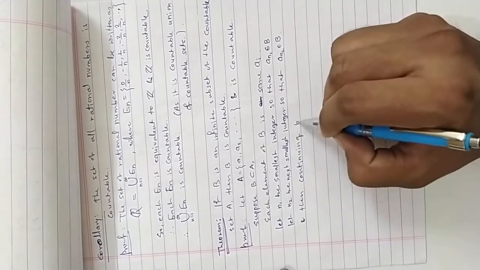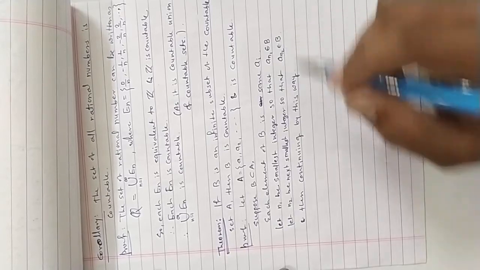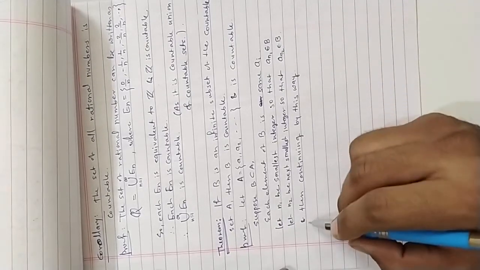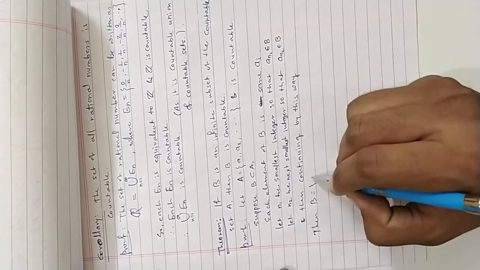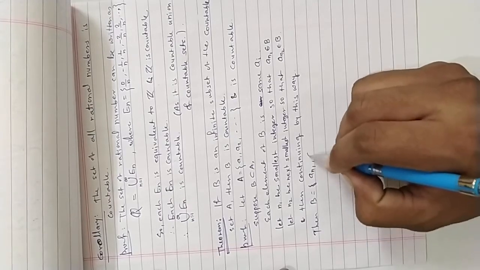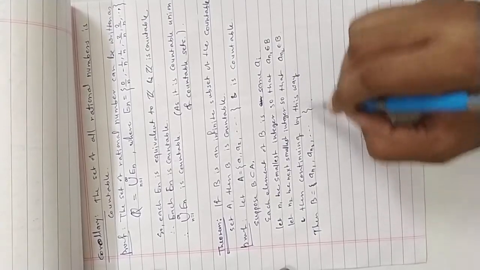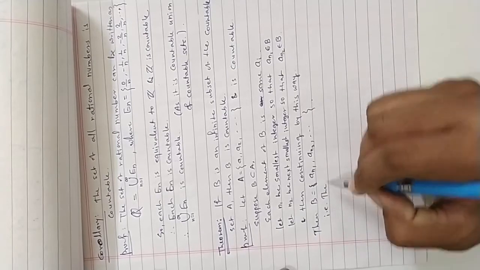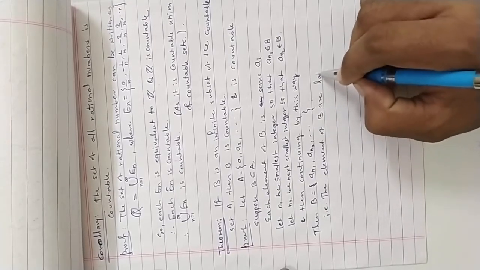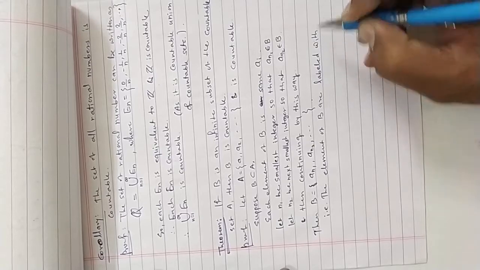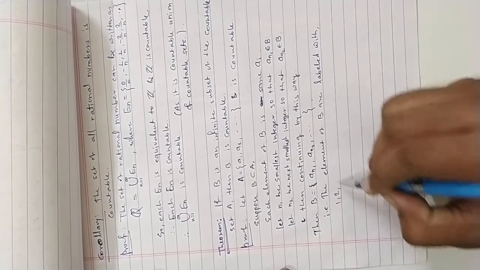Continuing this way until all the elements of B are exhausted, the set B will have the elements a_n1, a_n2, and so on. So the elements of B are labeled with n1, n2, n3 in this way, and similarly labeled with 1, 2, 3 and so on.